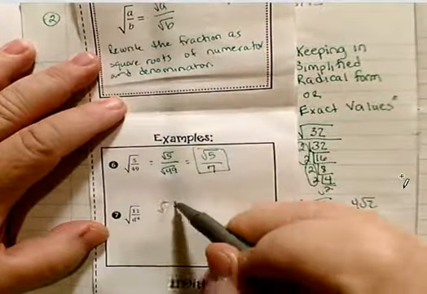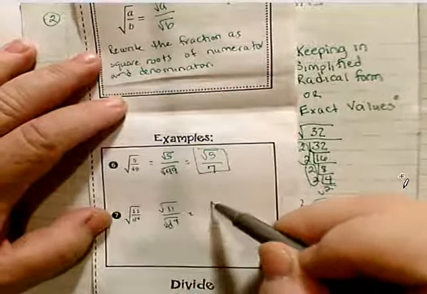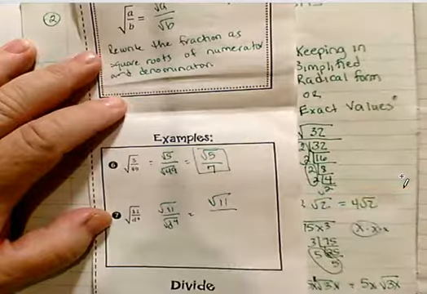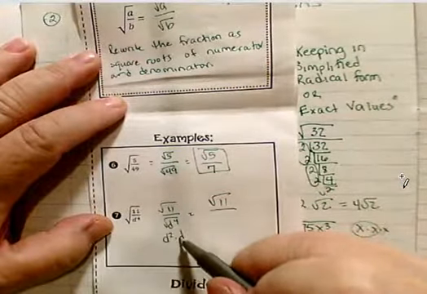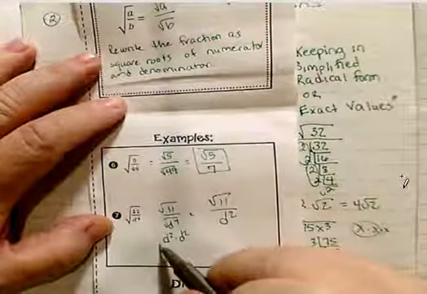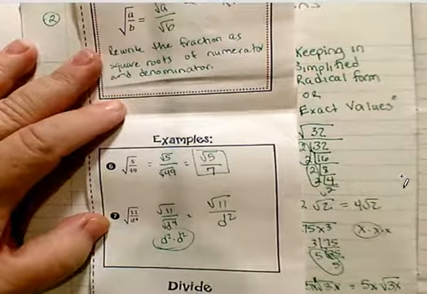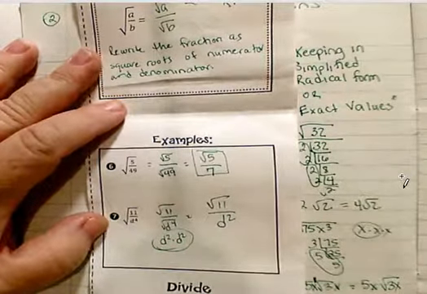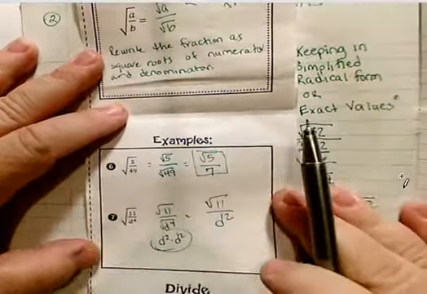This one, square root of 11 over square root of d to the 4th. Square root of 11, 11 is a prime number, can't change it, but d to the 4th is d squared times d squared, right? So there's 2 of those, just d squared. That's the square root, okay? And so dividing, that's how you would do that, separate them out.